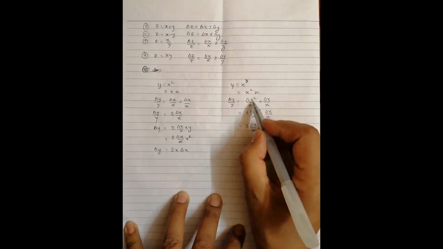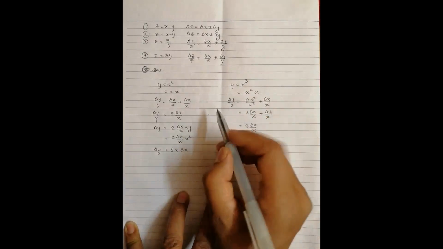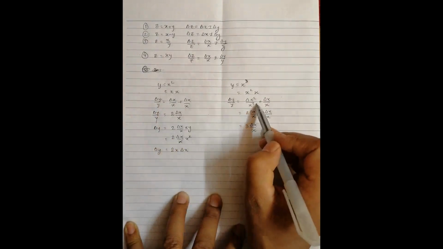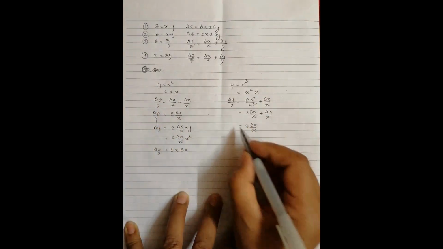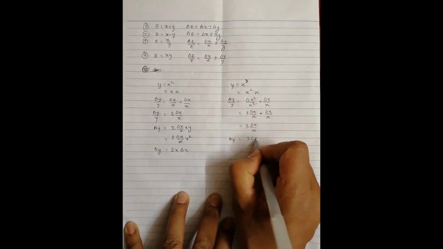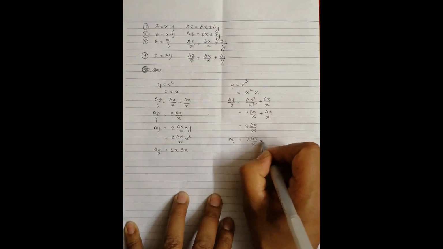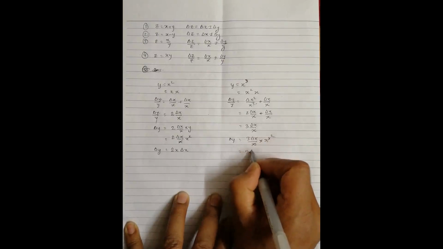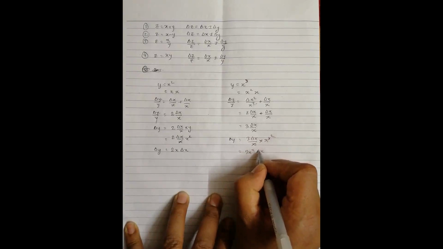It's because this x square is equal to y here, so it's 2 delta x by x. So then our delta y will be equal to 3 delta x by x into y, which is equal to x cube. So it becomes x, and this power goes, 3x square delta x.